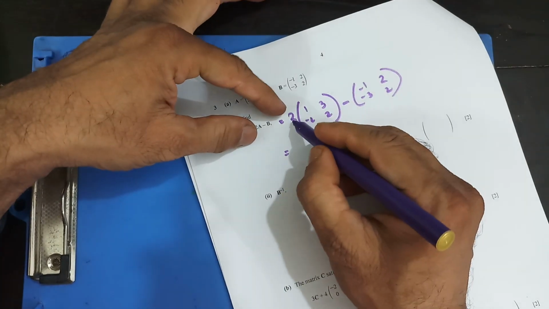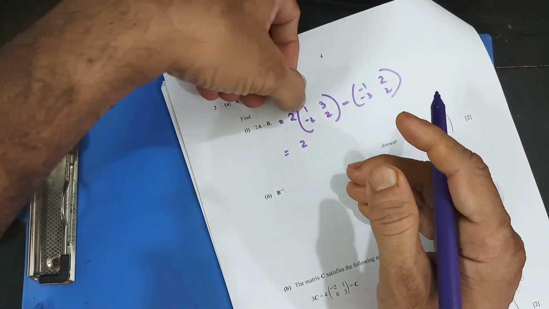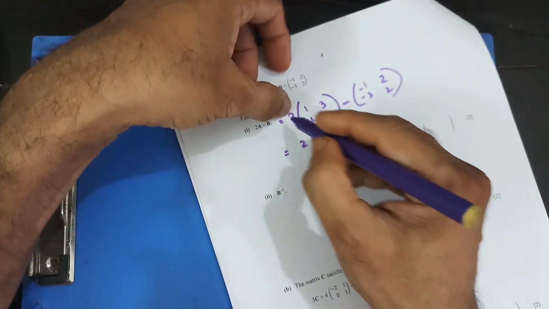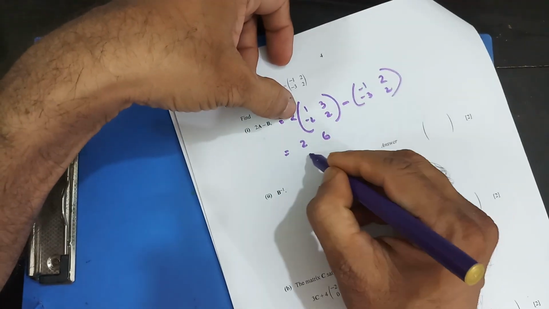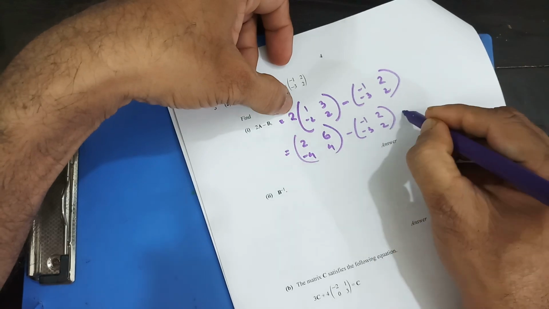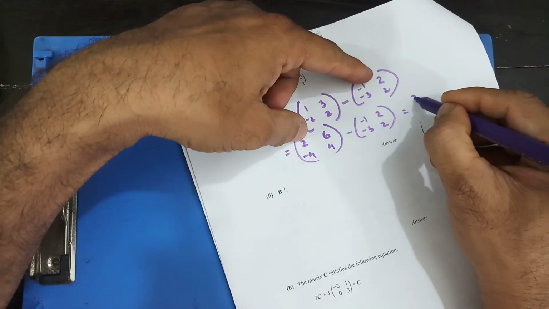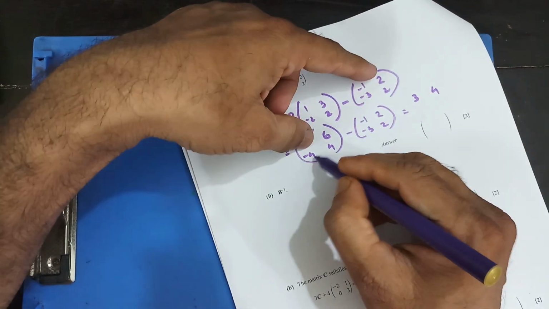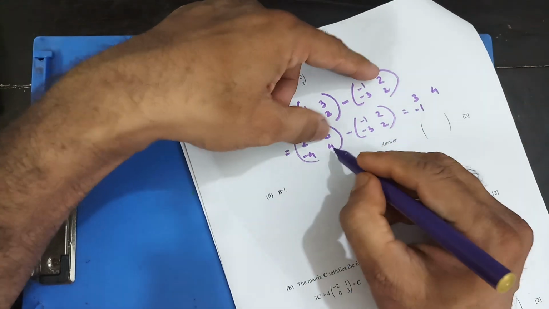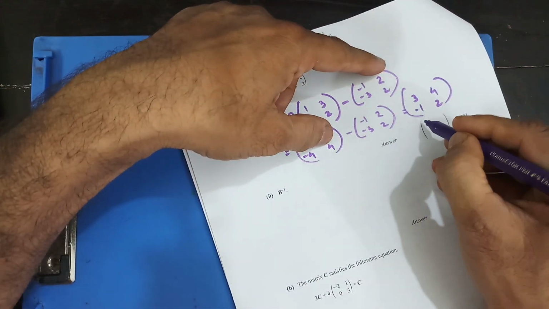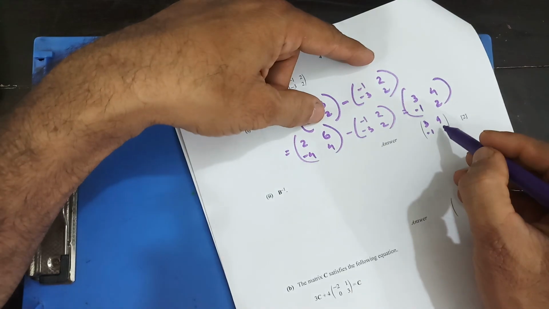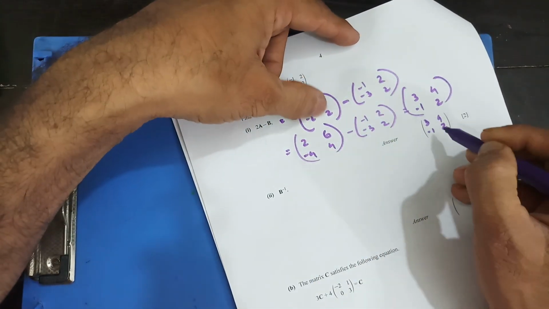So when I take this bracket off, I'm going to multiply every element inside this bracket by 2. Each one of them. 2 ones are 2, 2 threes are 6, minus 4 over 4, minus (minus 1, minus 3, 2, 2). So 2 plus 1 is 3. 6 minus 2 is 4. Minus 4 plus 3 is minus 1. 4 minus 2 is 2. So you can write down 3, minus 1, 4, and 2.